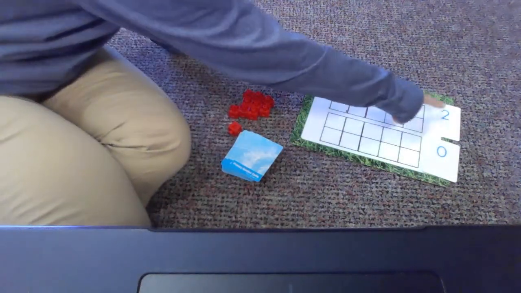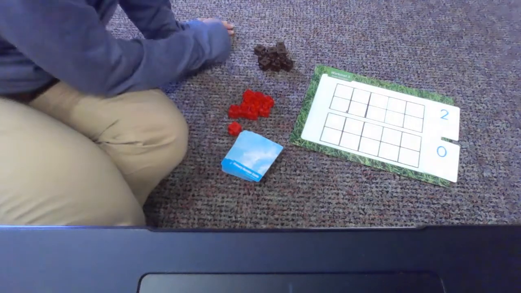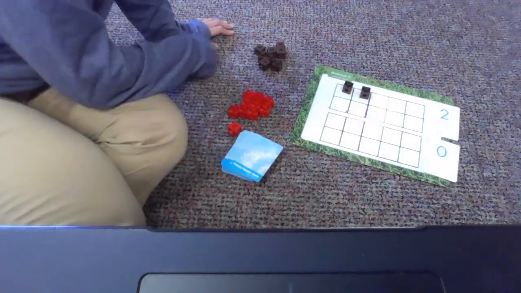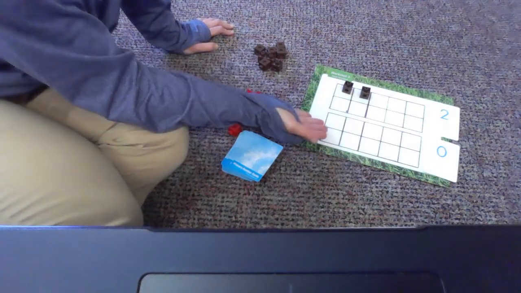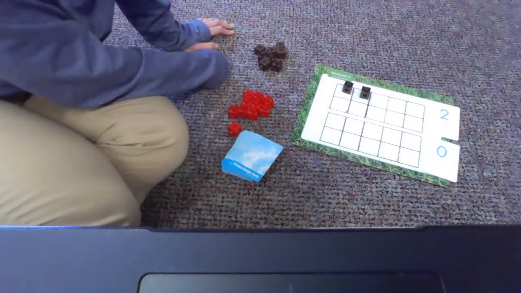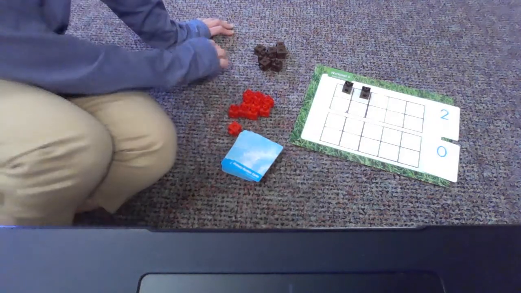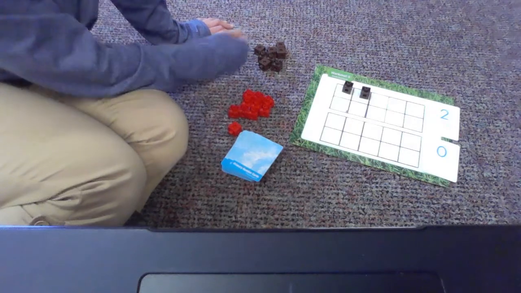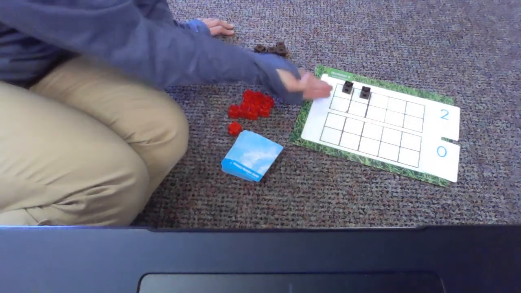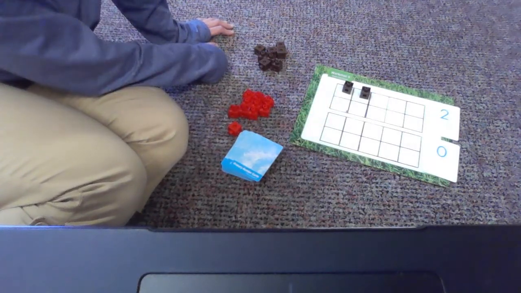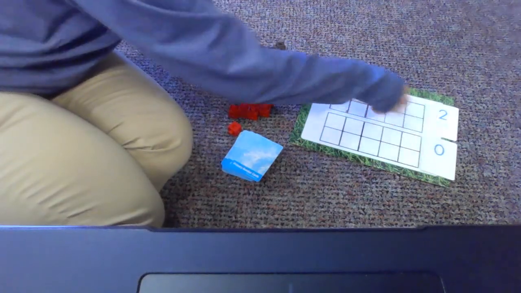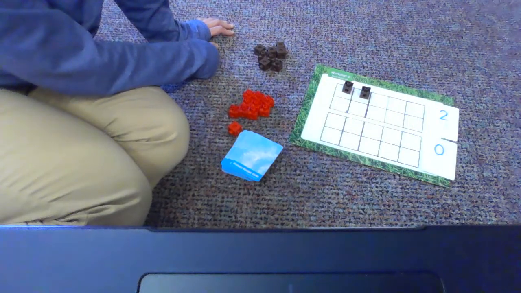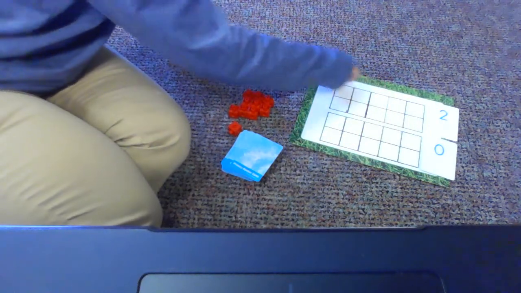So here we go. I have 2 and 0. Let's build my 2. 1, 2. Well, let's build our 0. Well, we built it already because 0 means nothing. So if you're looking and comparing, which number would be greater? Which number would be more? Obviously, 2, because 0 means nothing. So if you were playing the game Compare, which number would be more? Obviously, 2 would be more in this case. Let's do another one.